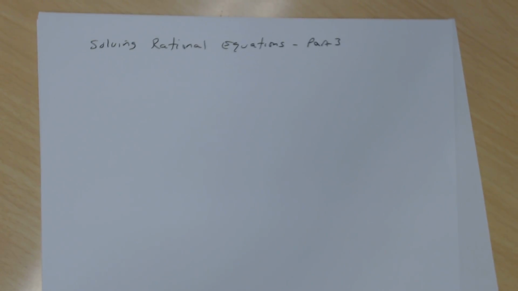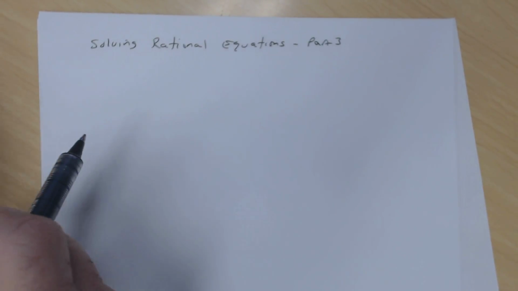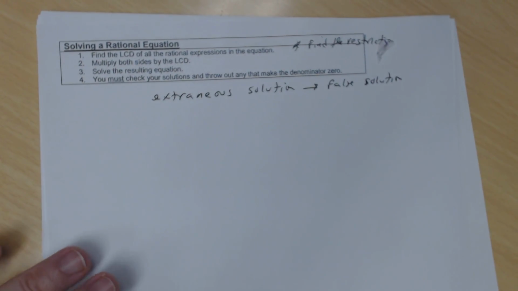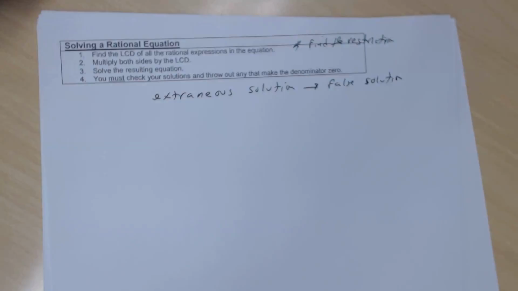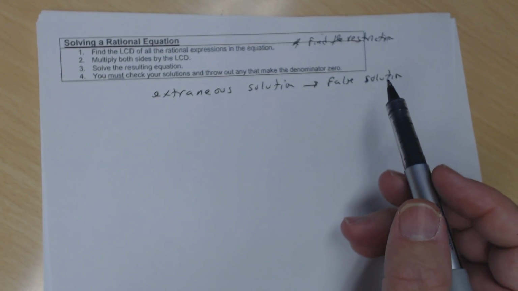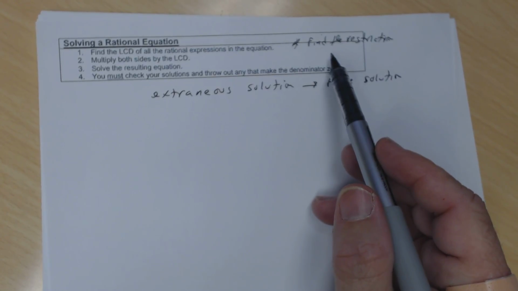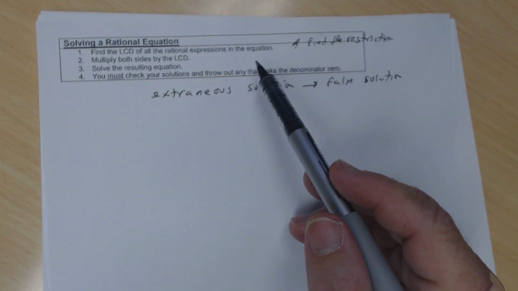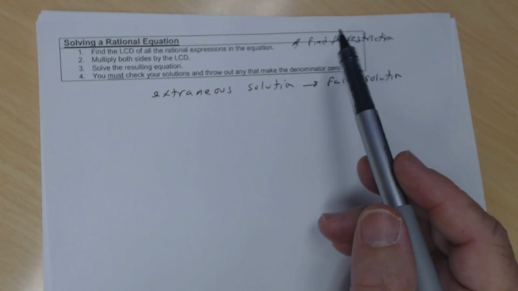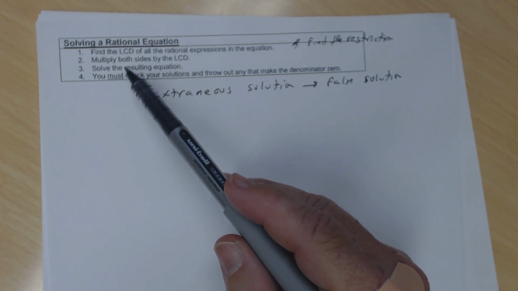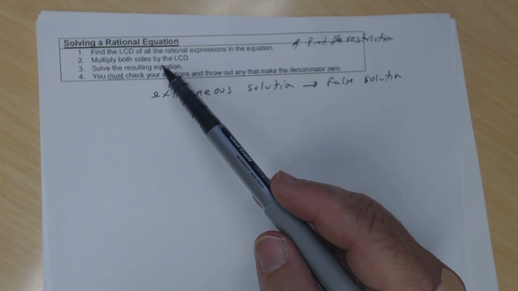Okay, so now we're going to continue on with solving rational equations, and this will be part 3. Just reviewing something from the previous two lessons, part 1 and part 2. Remember, when solving a rational equation, the first thing you need to do is factor your denominators and find the restrictions. Once you factor your denominators, we also need to find the LCD. And then you can multiply both sides of the equation by the LCD.